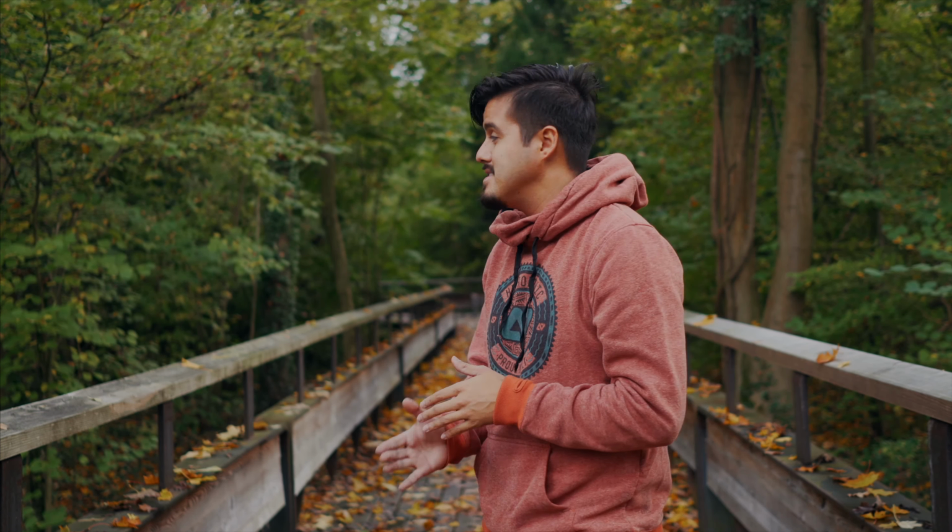So I picked this bridge because it shows the leading lines, focusing the attention of the viewer towards the subject. I placed my iPhone on top of the tripod just to get a still shot of myself walking across the bridge, and hopefully some leaves will fall off the trees to give that epic cinematic look.